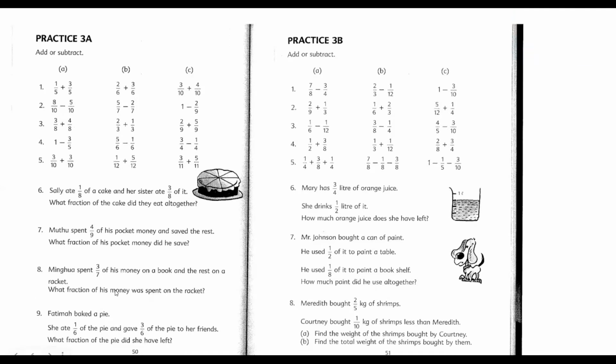Let's look at number 9. Fatima baked a pie. She ate 1/6 of the pie and gave 3/6 of the pie to her friends. 2/6, subtraction, yes, 2/6, which you can simplify.